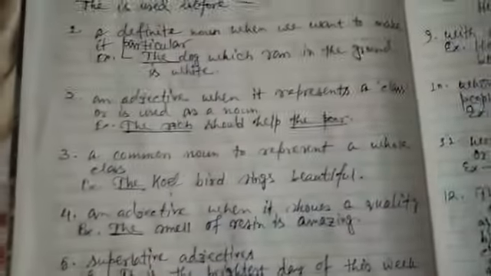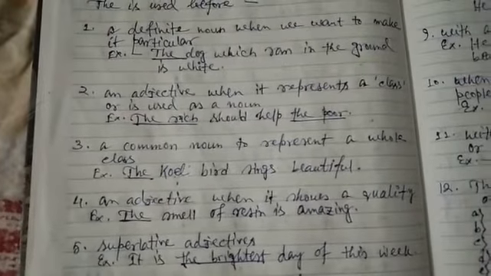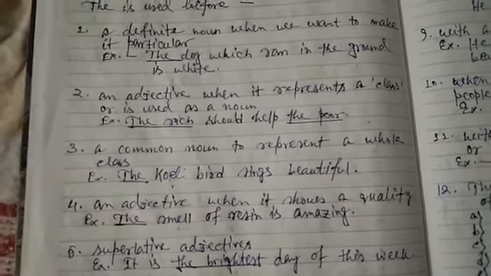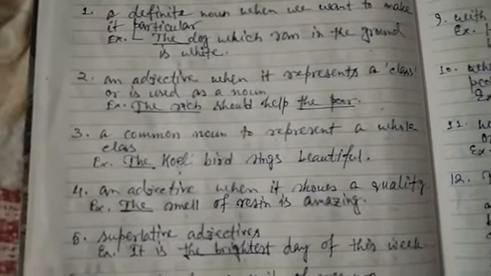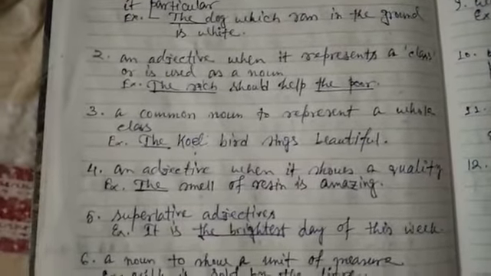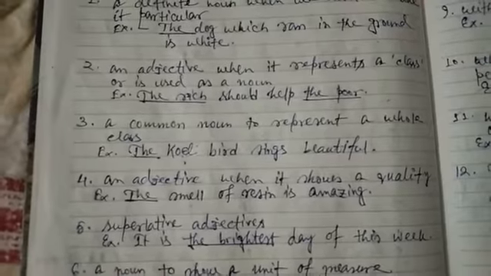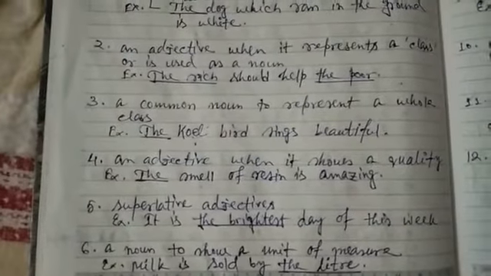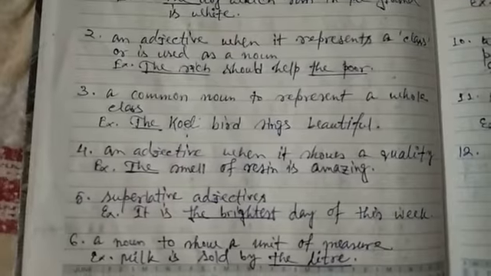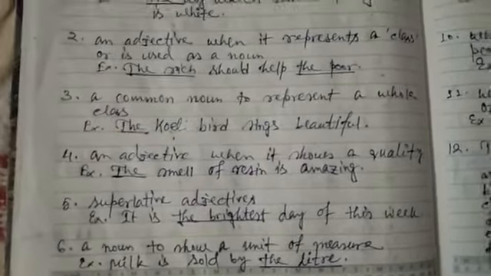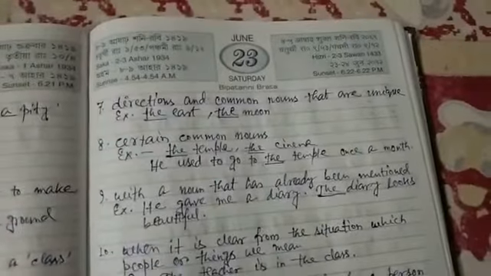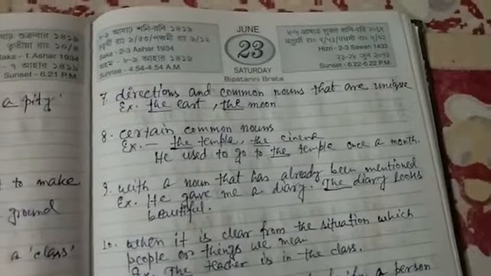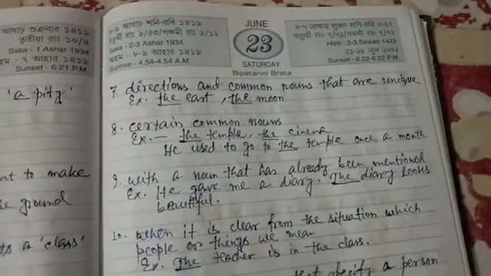Number 4, an adjective when it shows a quality. Example: the smell of raisin is amazing. Number 5, superlative adjectives. Example: it is the brightest day of this week. Number 6, a noun to show a unit of measure. Example: milk is sold by the liter. Number 7, directions and common nouns that are unique. Example: the east, the moon.